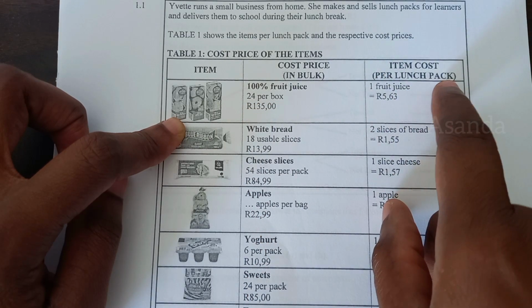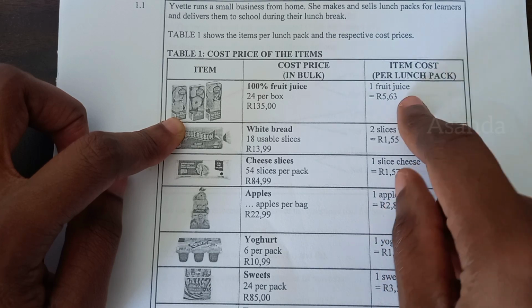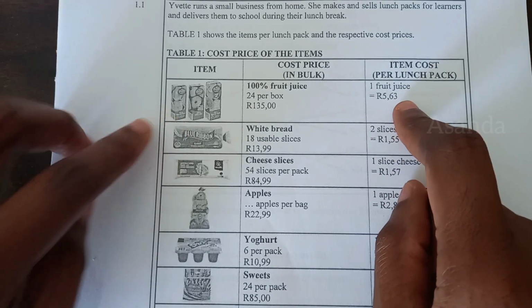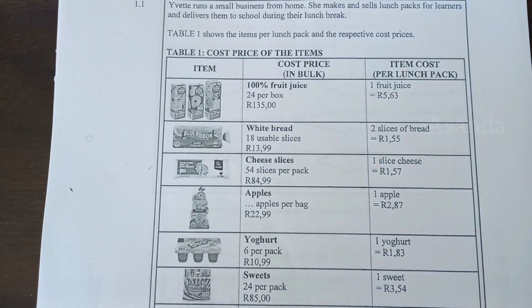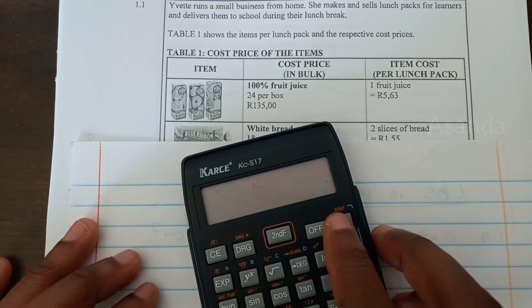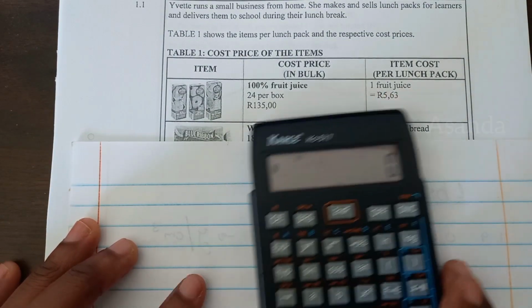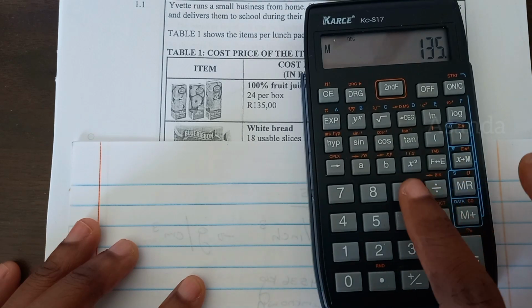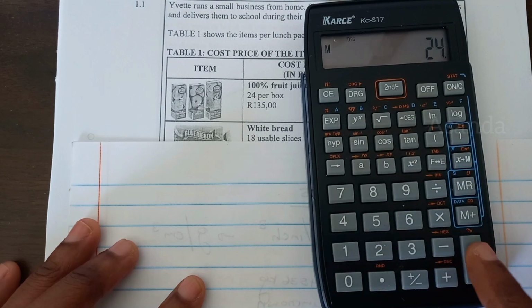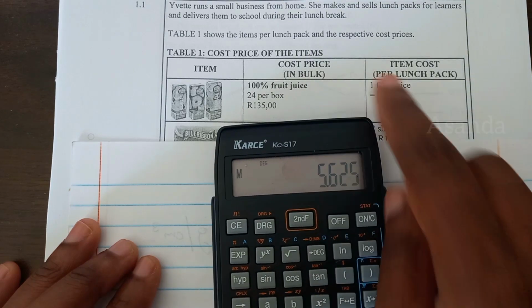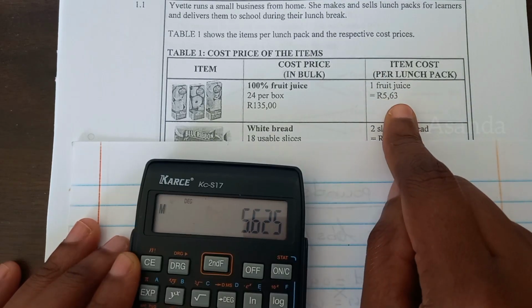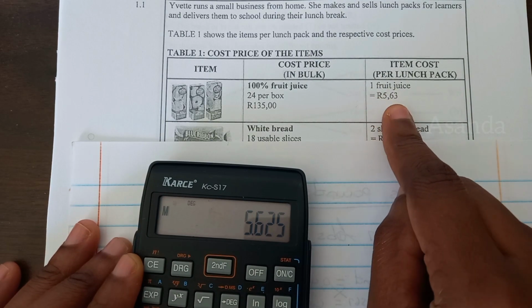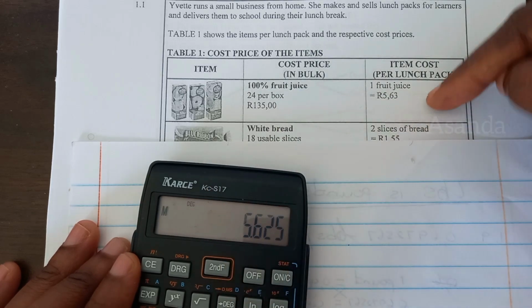And then the item cost per lunch pack. The lunch pack will have one fruit juice at 5.63 rand in that pack. I'm just going to quickly do a calculation: 135 divided by 24 is 5.63 rand. So it costs her 5.63 rand to put the juice in the lunch box.